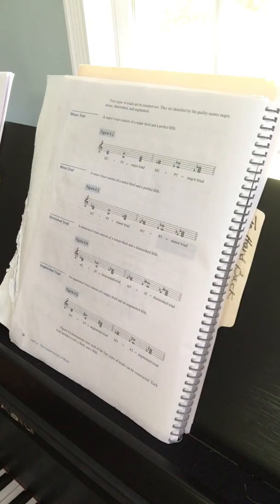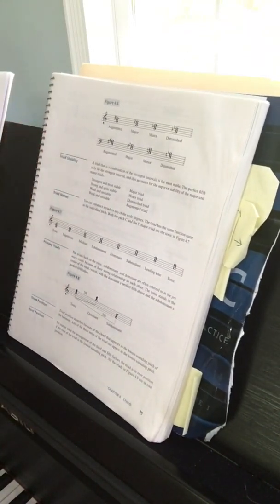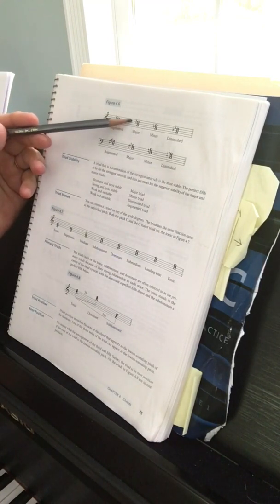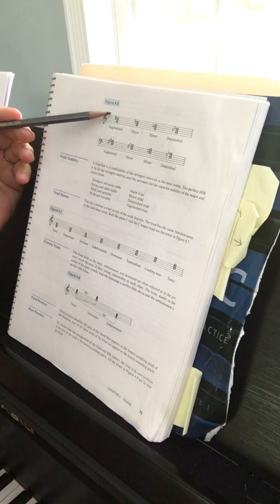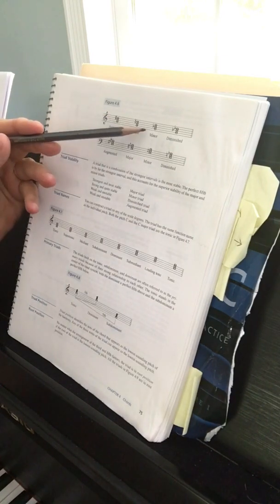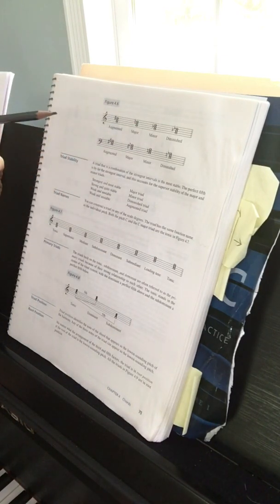In figure 4.6, it's going to show you how you can construct these things. I like to go from major to augmented. So here is a G major triad, G B D. G B D sharp is augmented. Back to G B D. G B flat D is minor, and G B flat D flat is diminished.